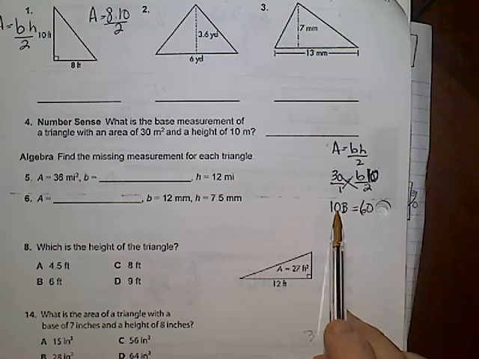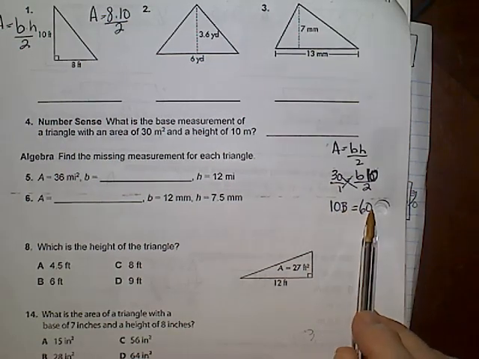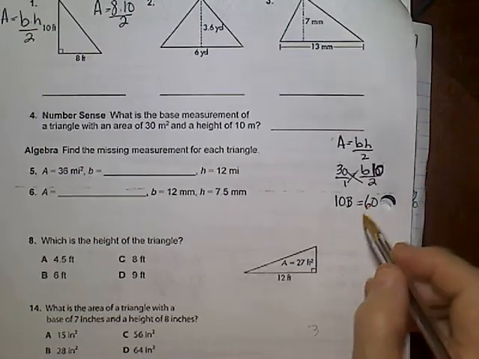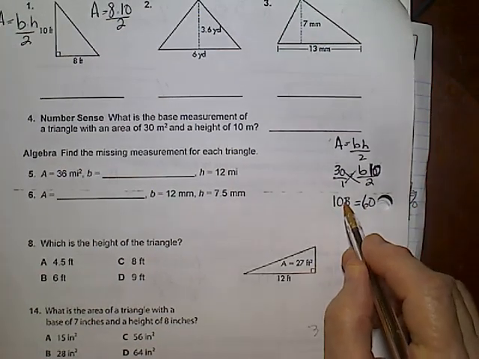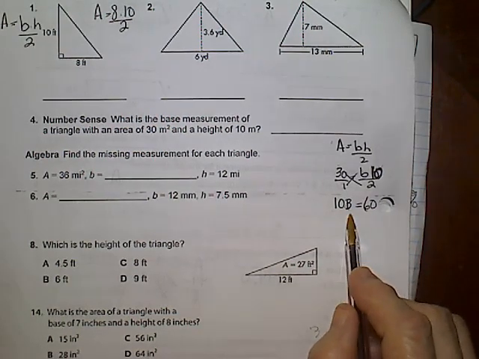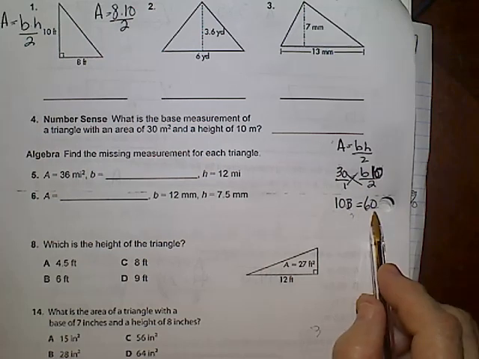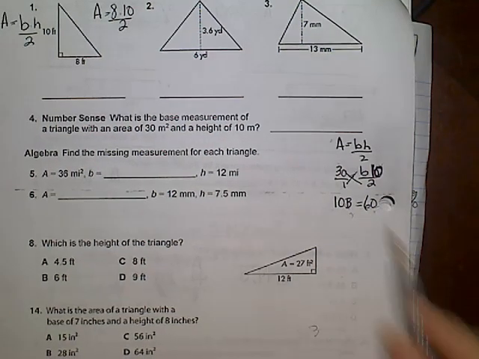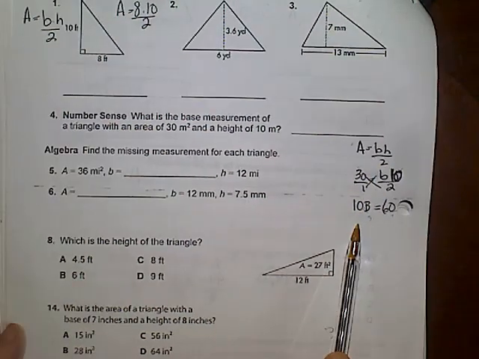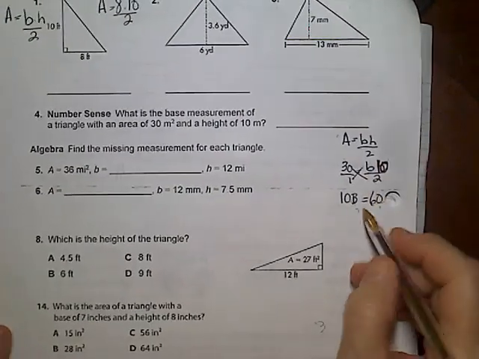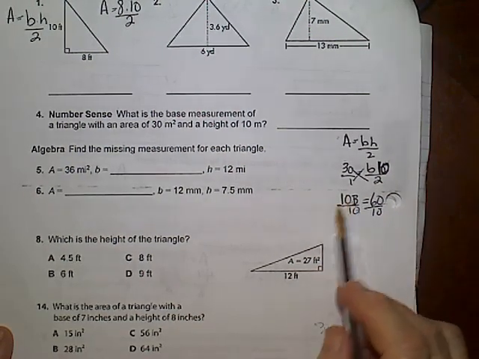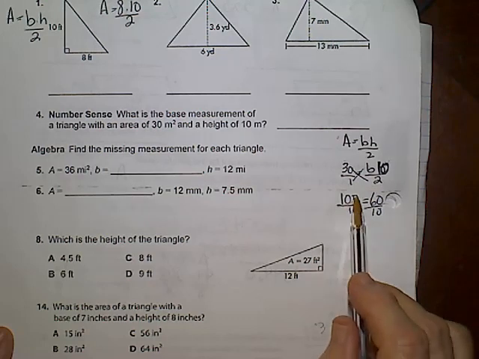And then again, this is 10 times what will give you 60. Please don't just guess. I know you know what it is, but go ahead and show that you do the opposite. If you want to get that base by itself, you divide by 10. You divide by 10. So you actually write it down. I don't want to solve the whole thing for you. Well, I guess I will do that. Divided by 10, divided by 10. You finished up. 10 divided by 10 is 1. 1 times B is B.